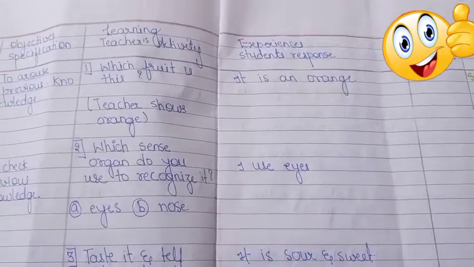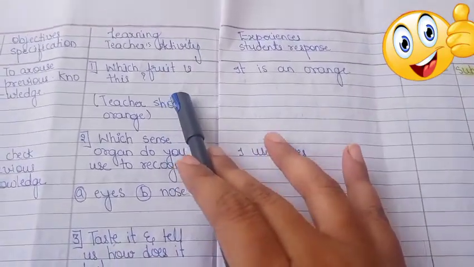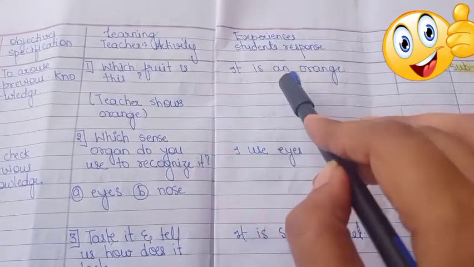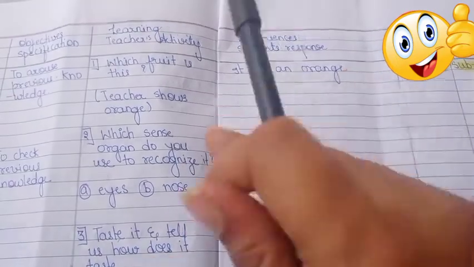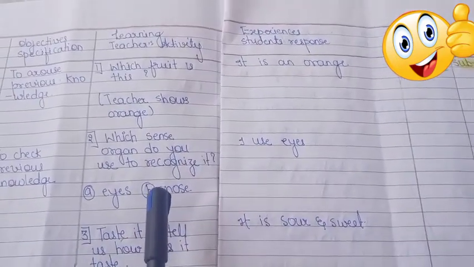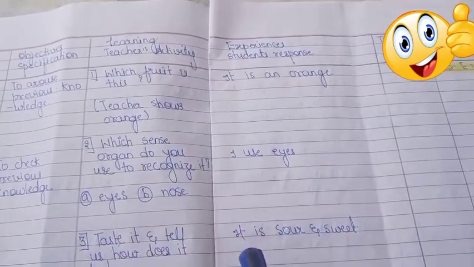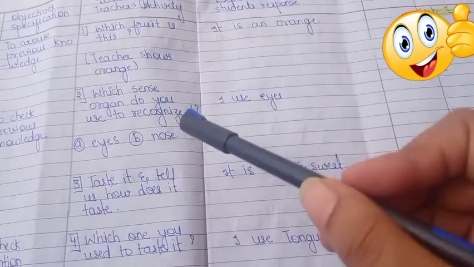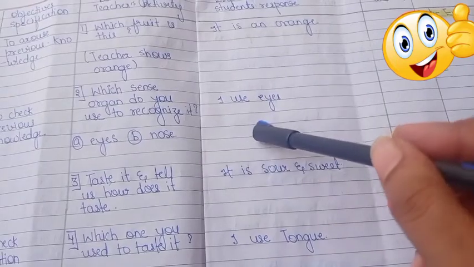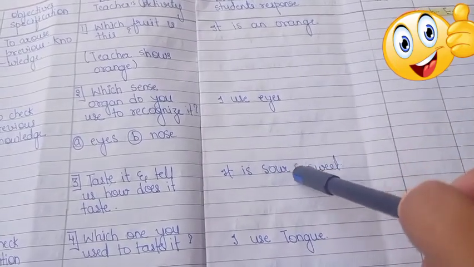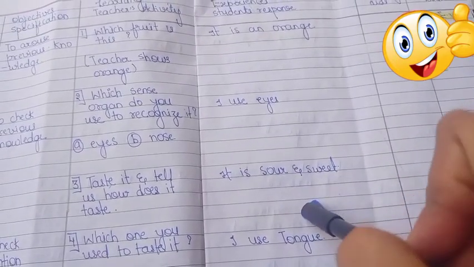First, the teacher has to show an orange to the students and ask which fruit this is. Then the student will answer, it is an orange. Okay. After that, we have to ask which sense organ do you use to recognize it, eyes or nose? Then the student will answer, we use eyes. Third question, you can see, taste it and tell us how it tastes. The student will answer, it is sour and sweet.